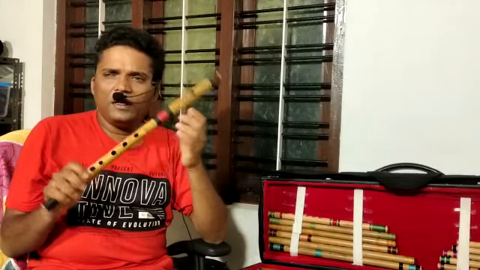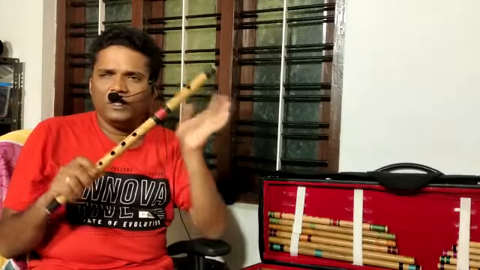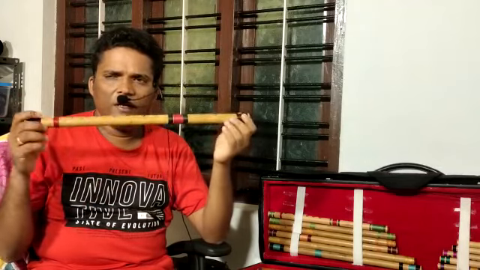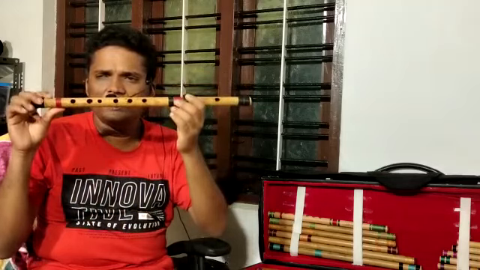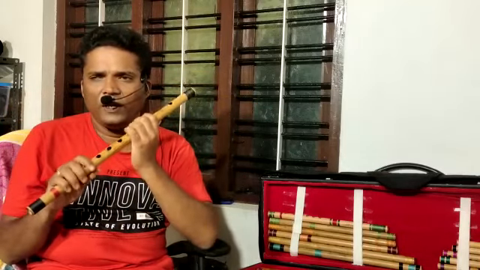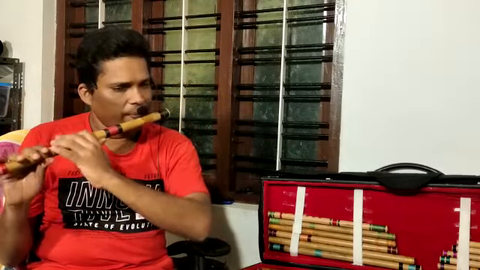And in the Carnatic system, this flute becomes D flute. That is another theory. In Hindustani or flute standard style, this flute is C flute. I will just play a piece of music for you.